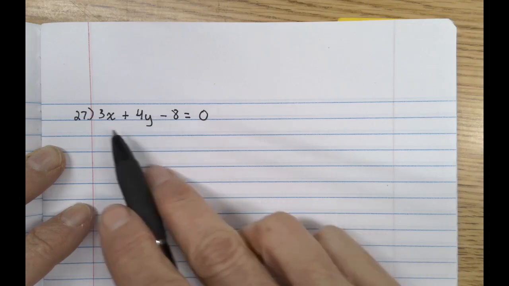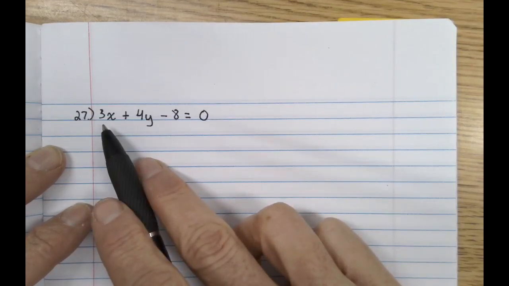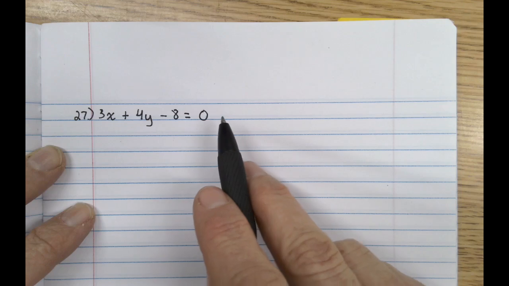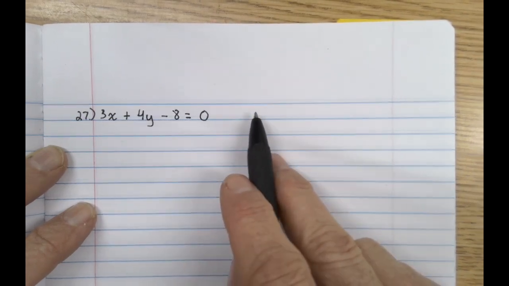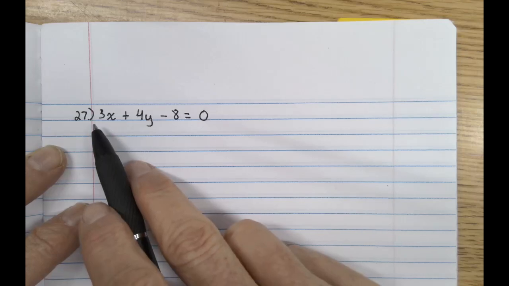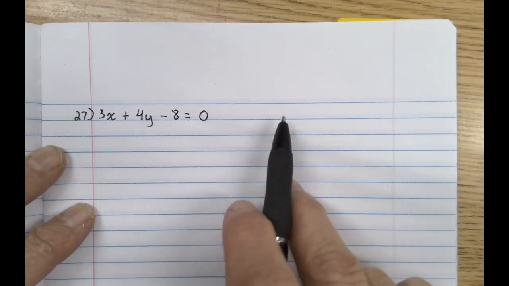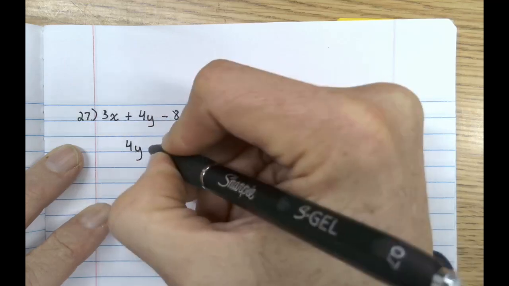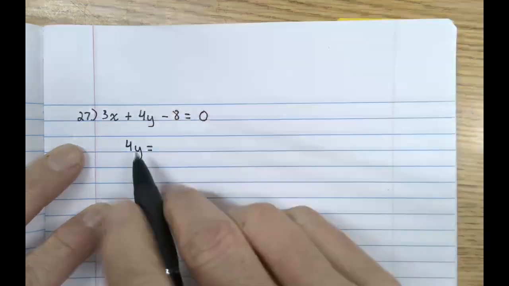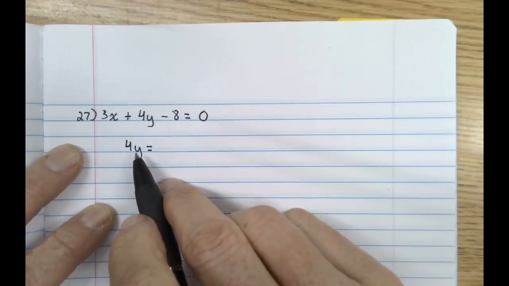Well, I've got 3x over here. I want to move that to the right side. I've got a minus 8, and I want to move that to the right side. So what I do is I just switch the signs for these and put them over there. So I've got 4y left on the left side.